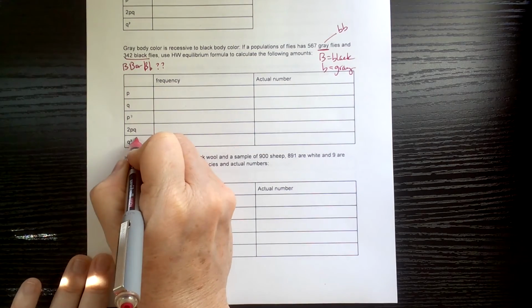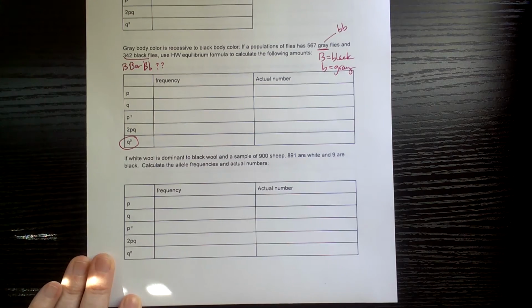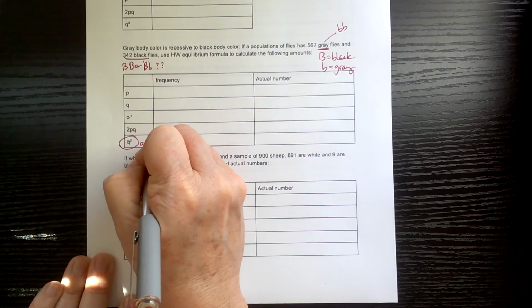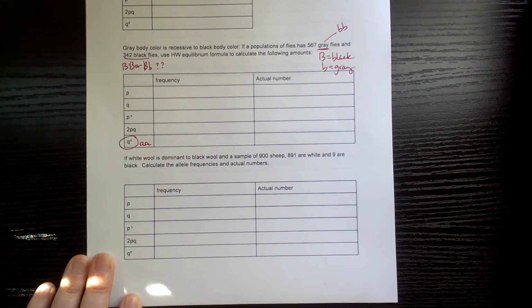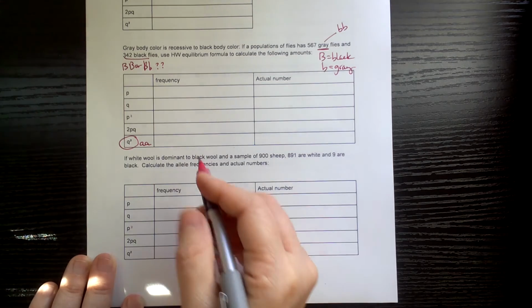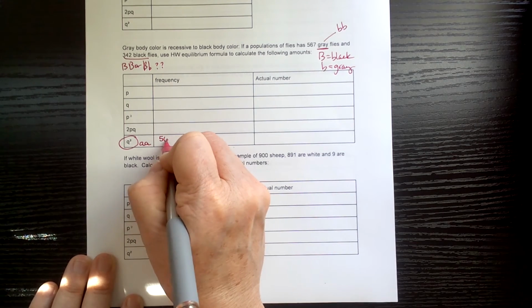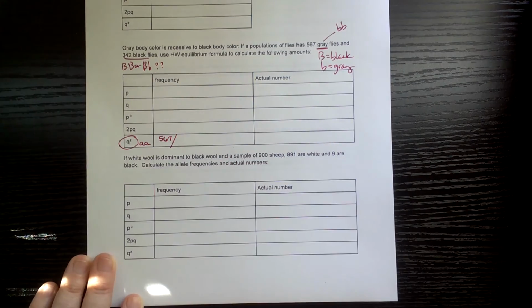Okay, so they represent our q squared, because q squared represents the frequency of organisms in the population that are homozygous recessive. So we have to figure out the frequency of those flies, and that means we take the total number of flies that are gray and divide it by the total number of all the flies.